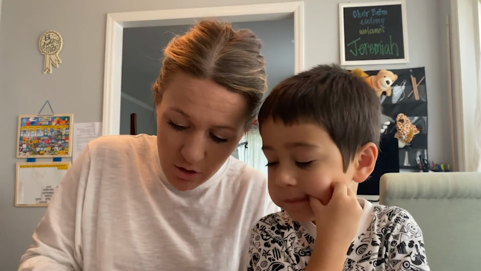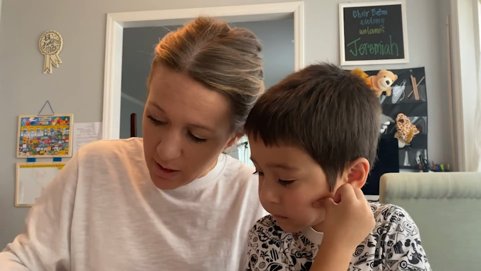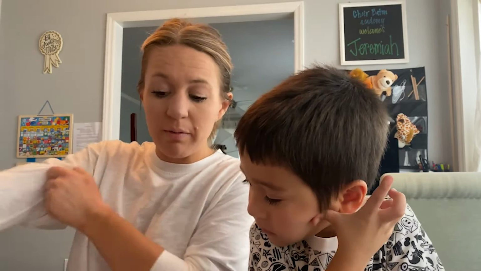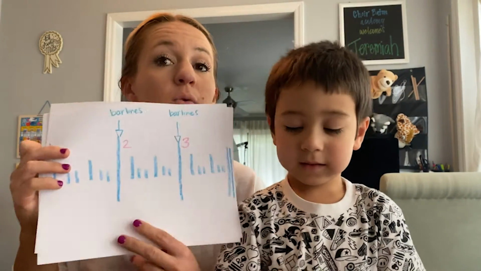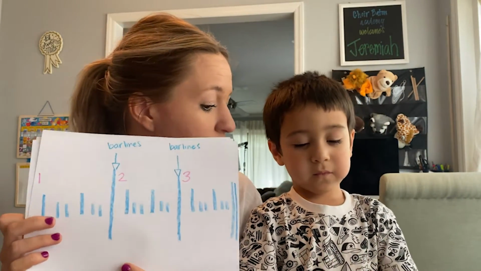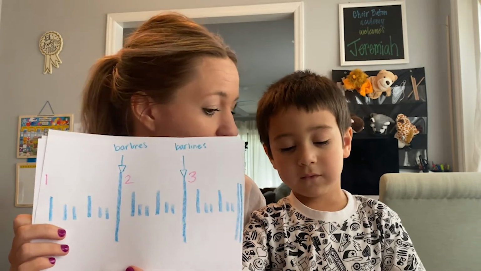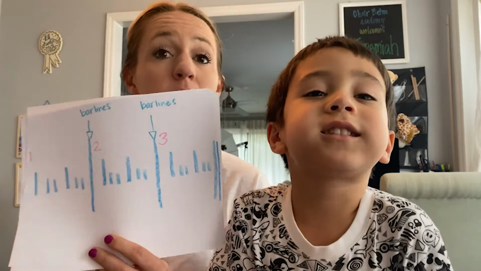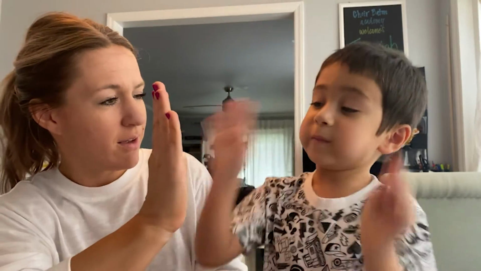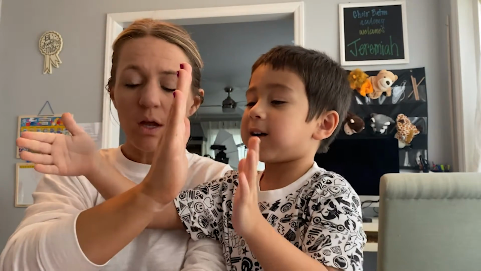Measure numbers. So we want to count 1 and 2 and 3. And we want to make sure when we're numbering our measures, we number them right after the bar line. Right after the bar line. We don't want to put them in the middle. Yeah, very good, buddy. High fives.